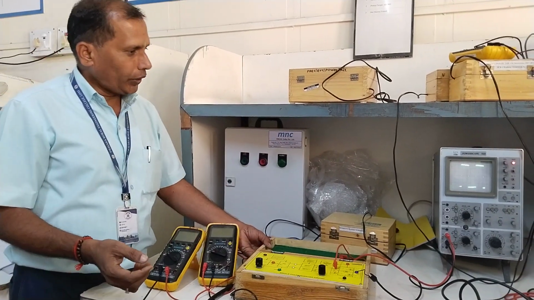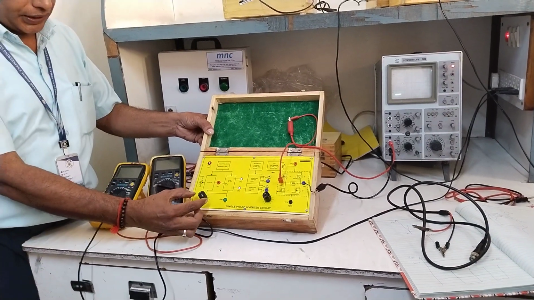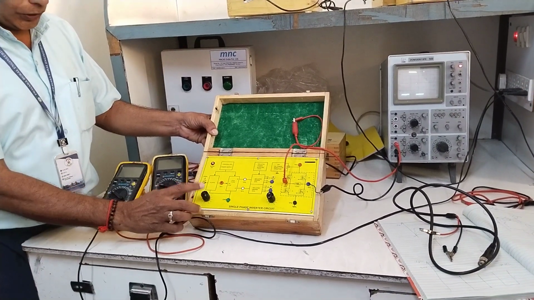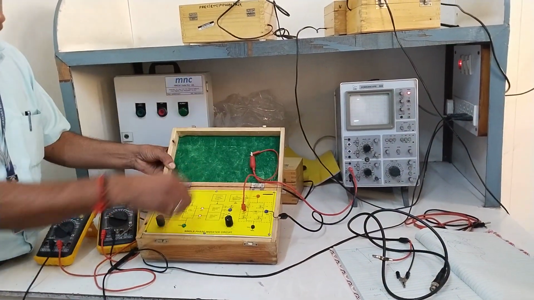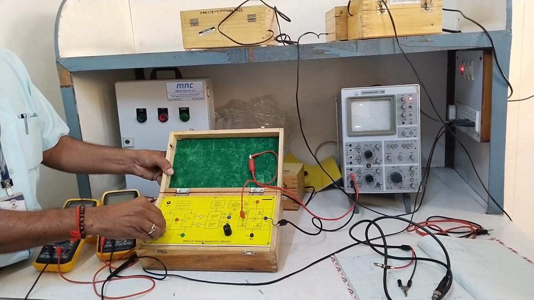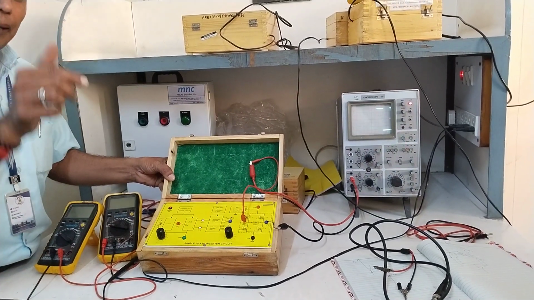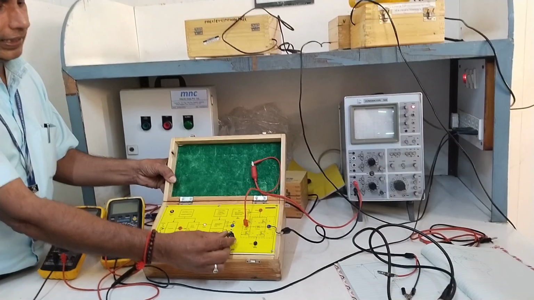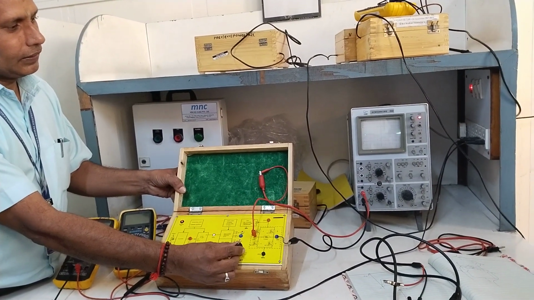Now you can take the reading very easily by changing this one knob. This knob will change your frequency. See the CRO waveform, only the frequency is changing. So you can vary the frequency. You can vary the amplitude also, that means the voltage, by varying the second knob. See, you can vary it.